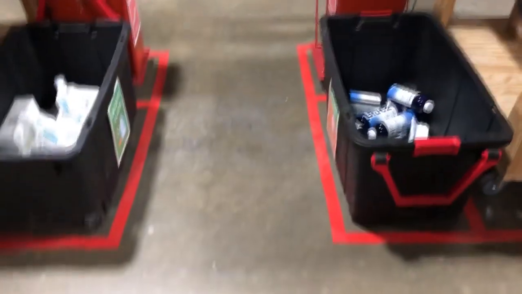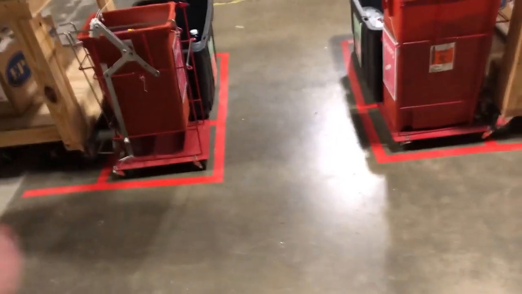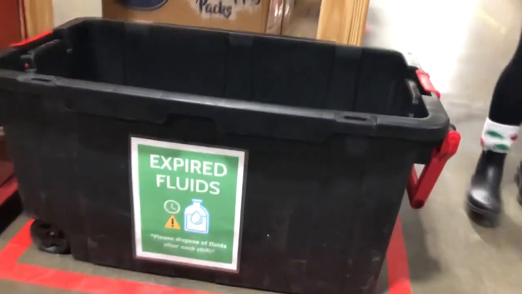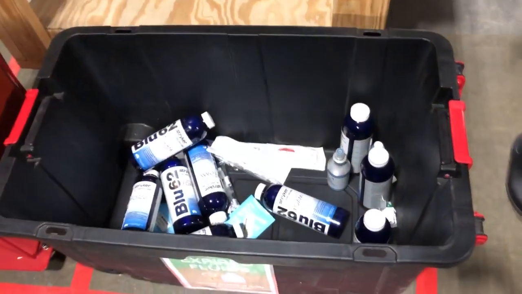Next, we also wanted to have a walkway through the tables, as before they were closed together. But now with this walkway, the volunteers can easily move through the tables, creating a faster time to put the items in the bins. We also created these 2 bins for expired fluids and in-date fluids.